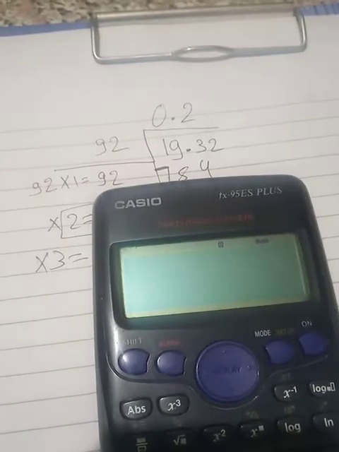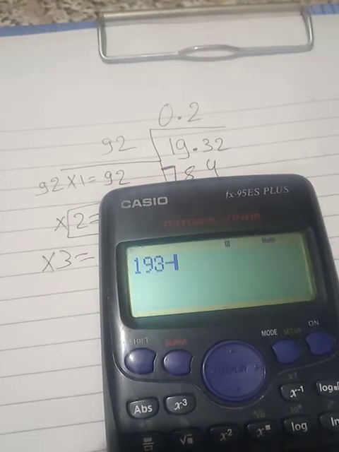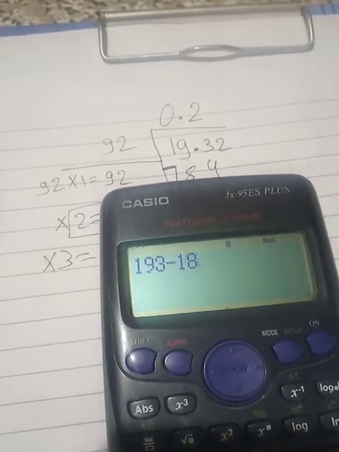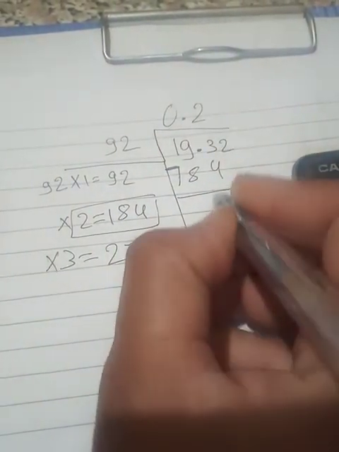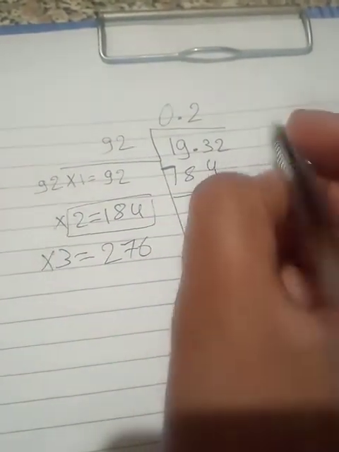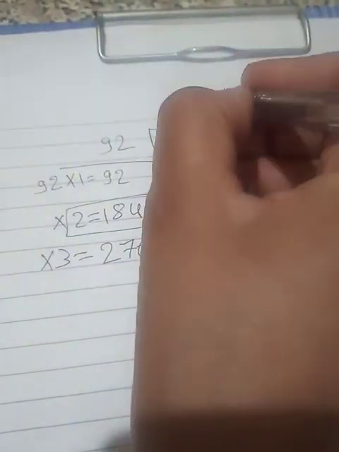193 minus 184 equals 9. Now, after minus, drop 2. 92 divided by 92 equals 1.